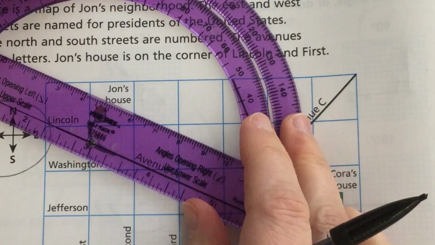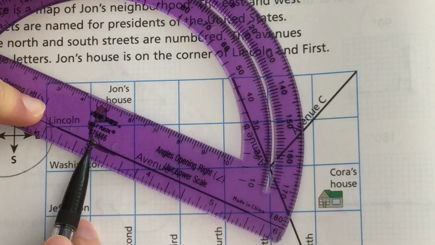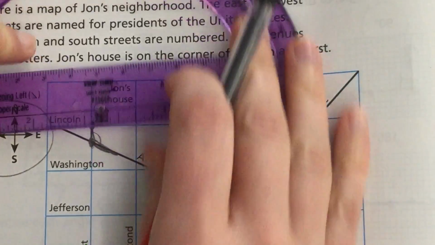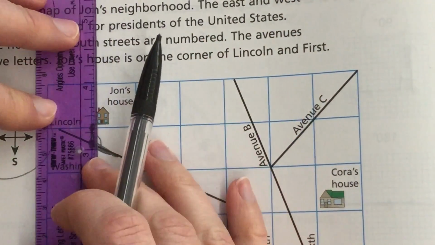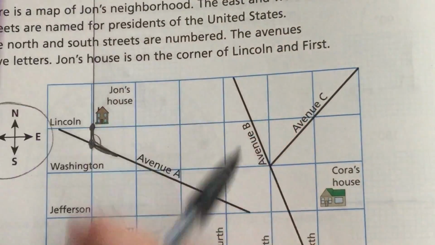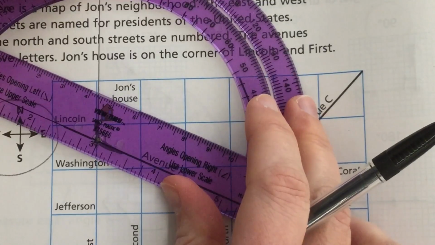Get my protractor ready. So I've got the point right here at that spot. The purple is a little hard to see through. I think I'll try another color next time. So I'm gonna start on 0. First of all though, let me just extend this line, because remember when we're using a protractor, sometimes it's nice to have longer lines. Put this back.